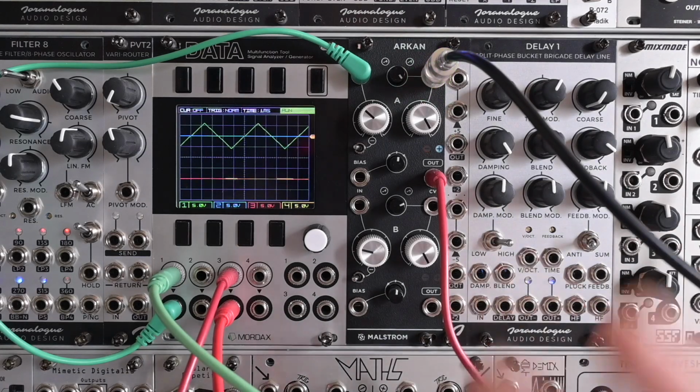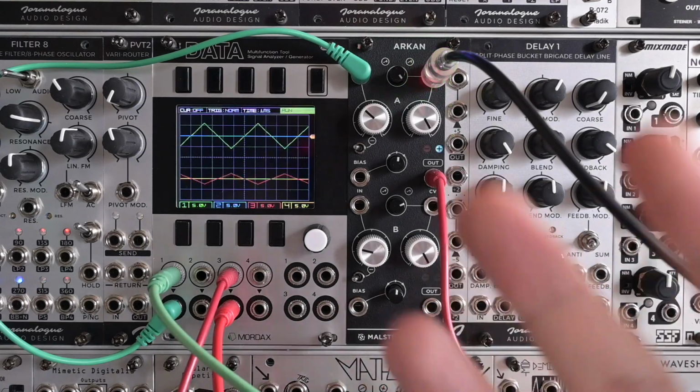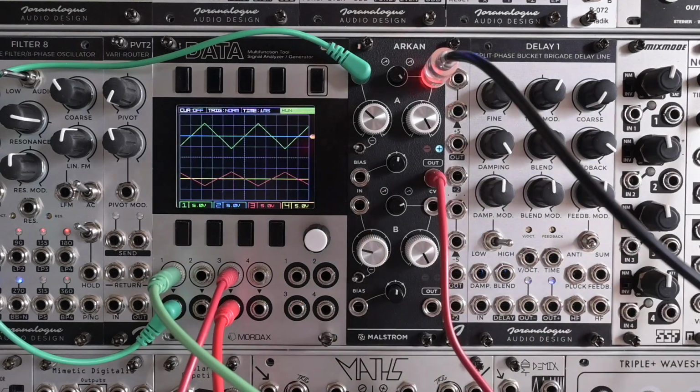And that's probably mainly because most VCAs are just, well, conceptualized to be used with an envelope which is usually positive. So there's no need for the circuit to react to negative voltages, but if you want to be able to do stuff like this, you need a 4-quadrant multiplier, aka a ring modulator.